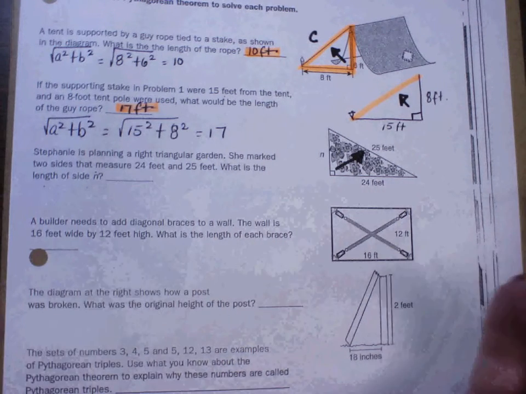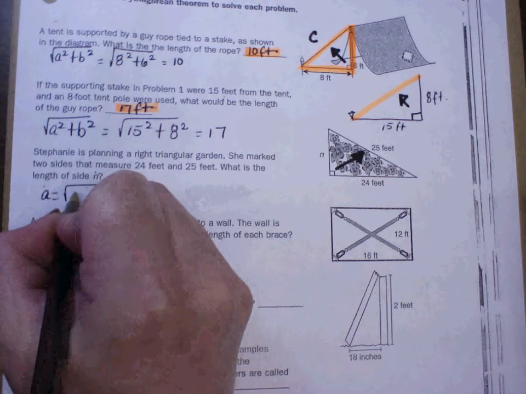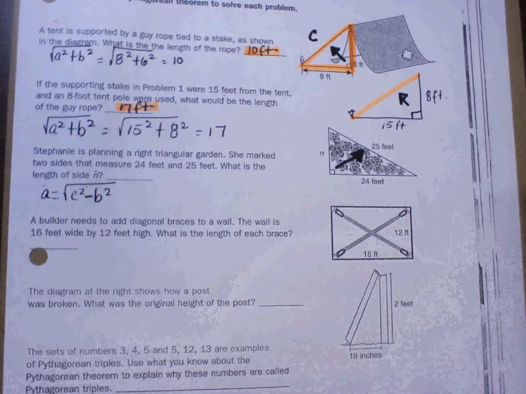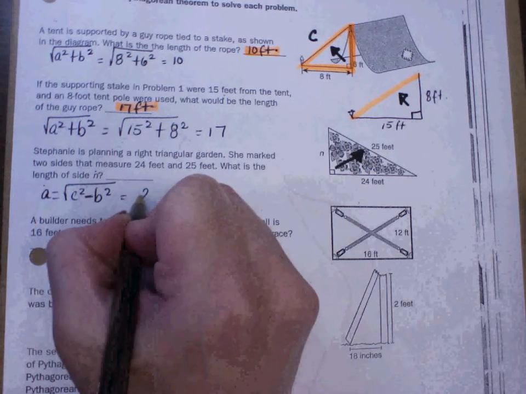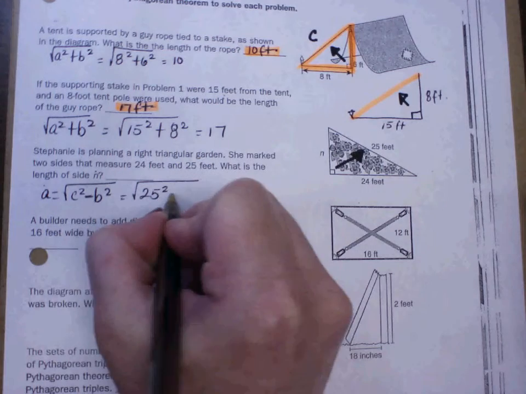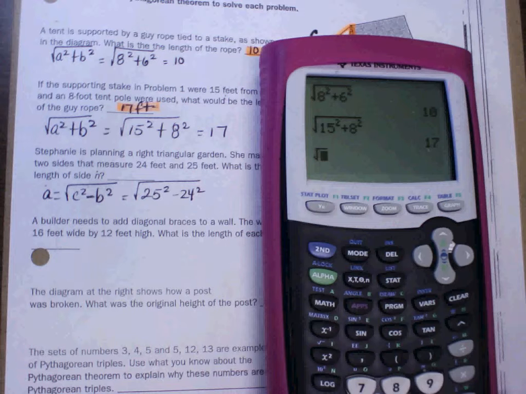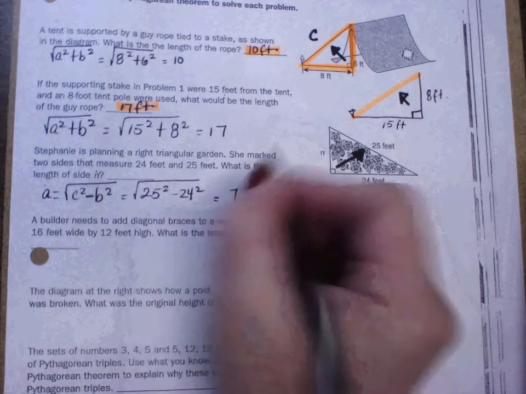So I heard A. So how do you calculate for A? C squared minus B squared. Very good. What's C? Very good. It's what? The arrow always points to what you can see. So that would be 25 squared minus 24 squared. What do we got? 7. Very good. 7 what? Feet.